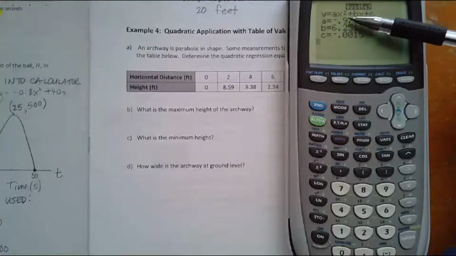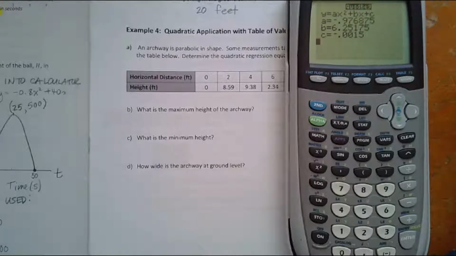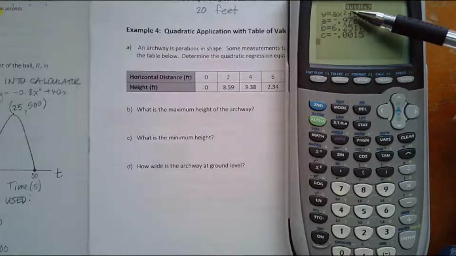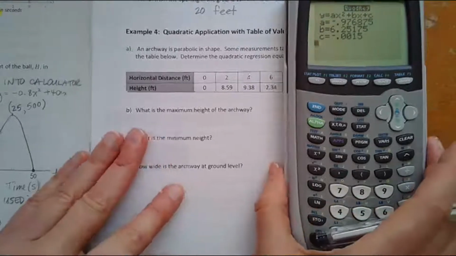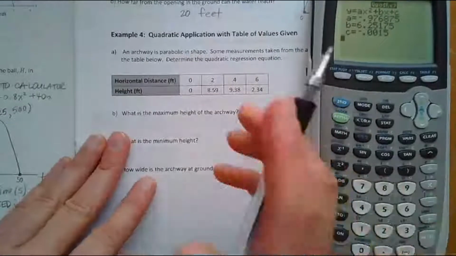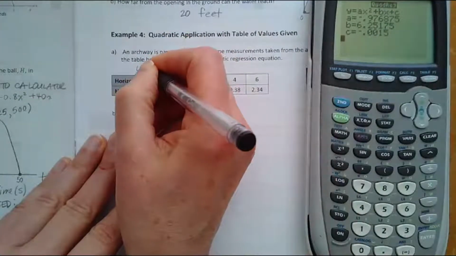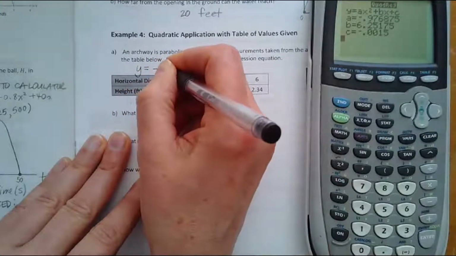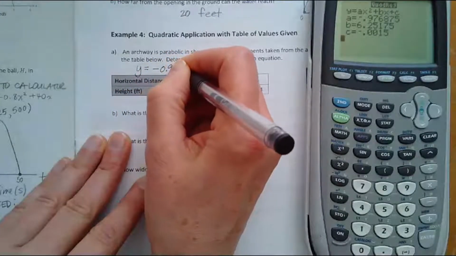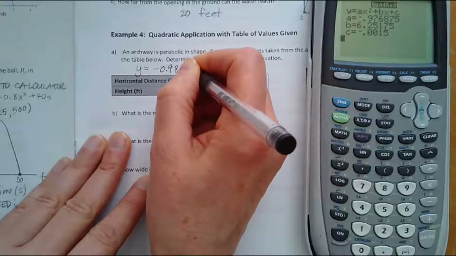This is the generic form of a quadratic, y equals ax squared plus bx plus c. And all I have to do again is substitute these three values into the appropriate spots where they tell me. And that's my equation, right? So my equation will be y equals negative 0.98x squared.